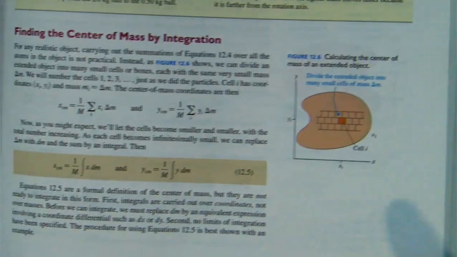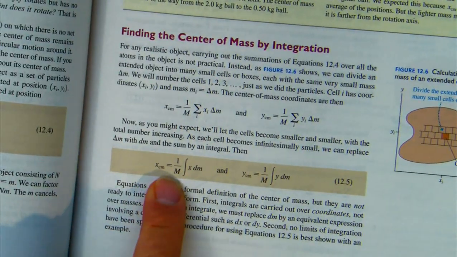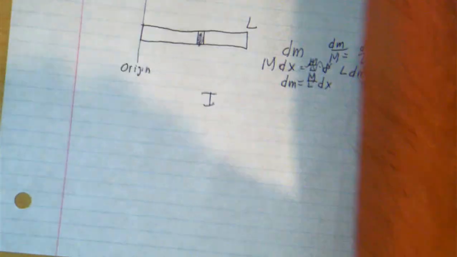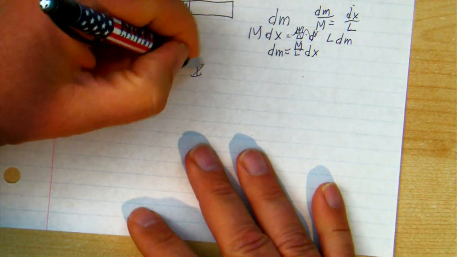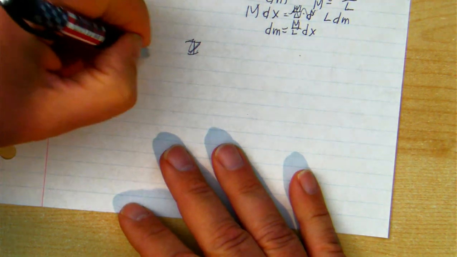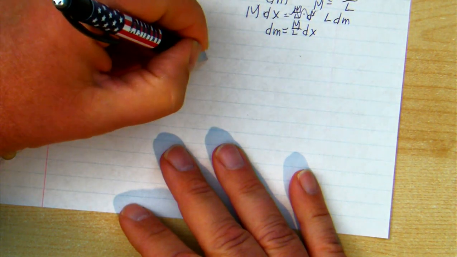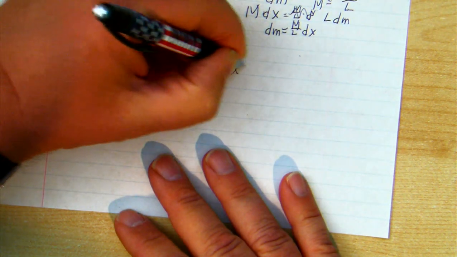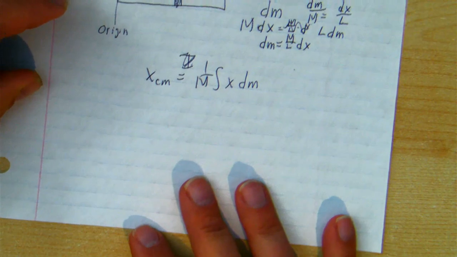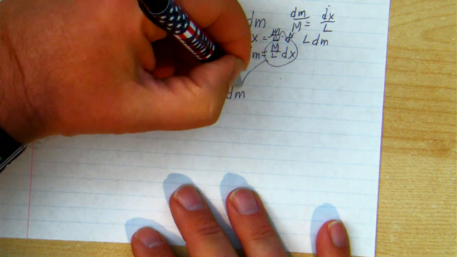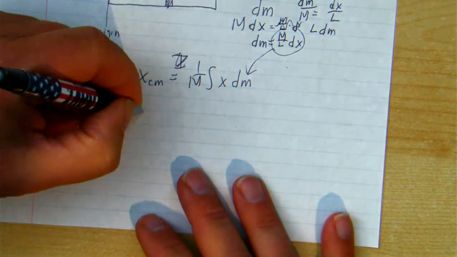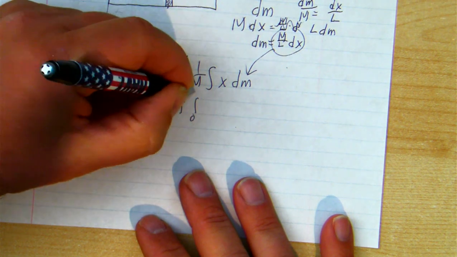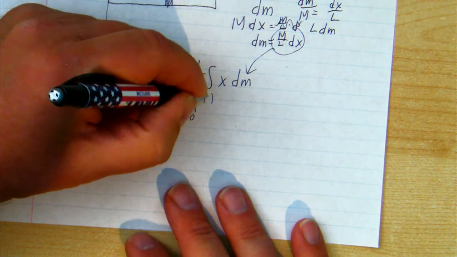The x location of the center of mass, for example, is equal to 1 over the total mass times the integral of x dm. I'm writing moment of inertia here when I should be writing the x location of the center of mass is equal to 1 over the mass of the object times the integral of x dm. Great. You get to substitute this in for dm there.